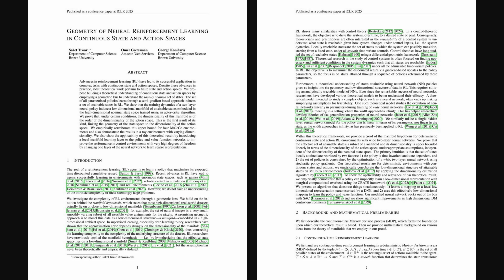Alright, so despite that slight increase in computation, the big takeaway is this. Neural RL agents, even in very high-dimensional spaces, tend to explore a much simpler, low-dimensional structure, or manifold. And, critically, its size is linked to the action space. This geometric view is a powerful one.